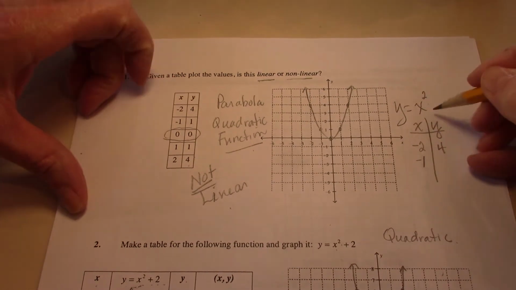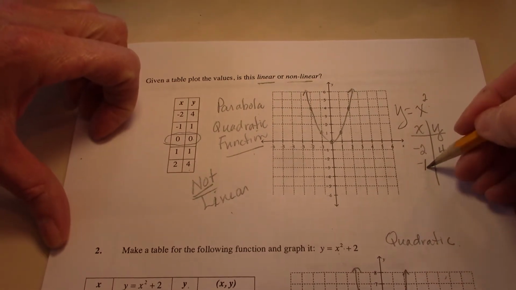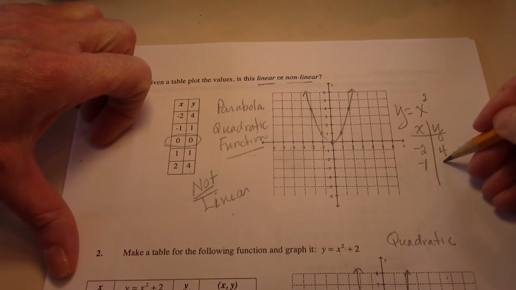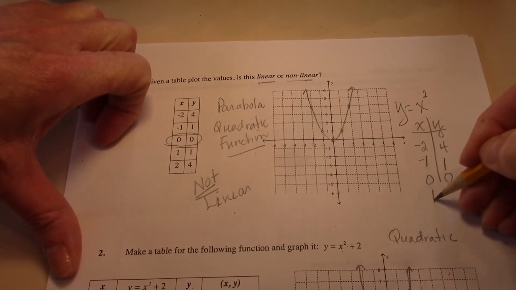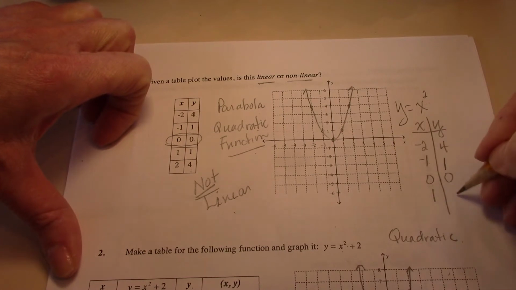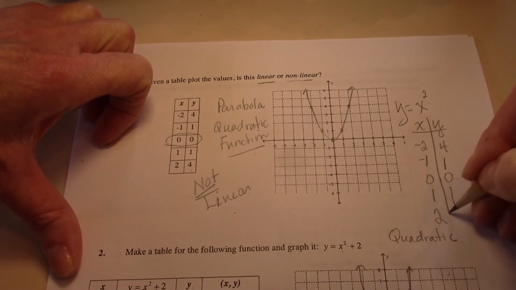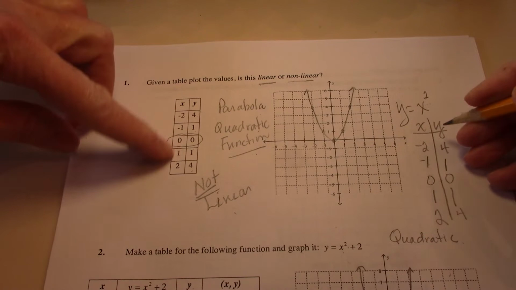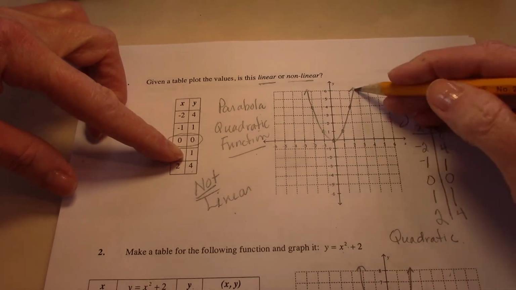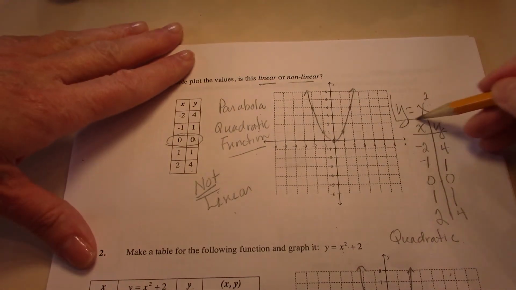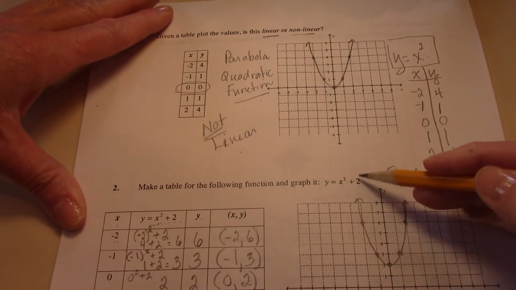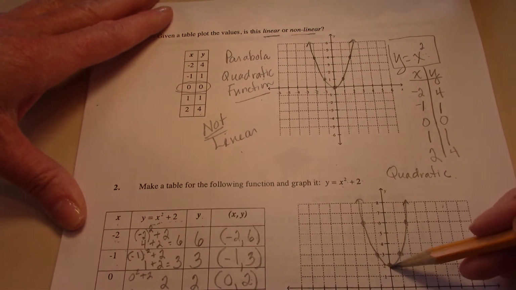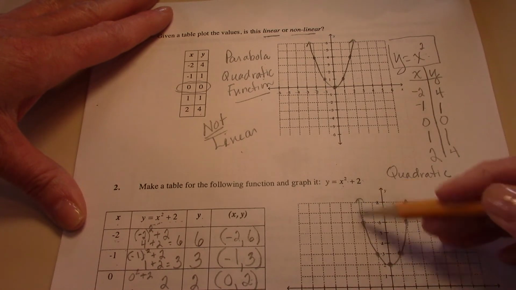If x is -1, so -1 squared makes just 1. 0 makes 0. +1, 1 squared is 1. And +2, 2 squared is 4. Hence, it's the exact same table. Okay? So this is the basis of a quadratic, y equals x squared. This one, y equals x squared plus 2, meant it started at 2 and basically did the same design.